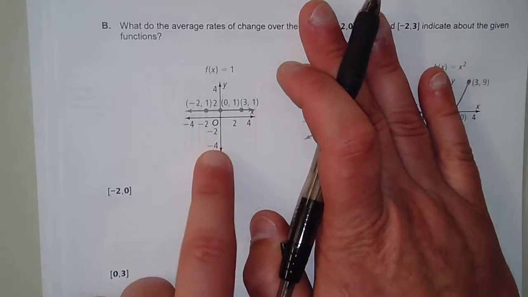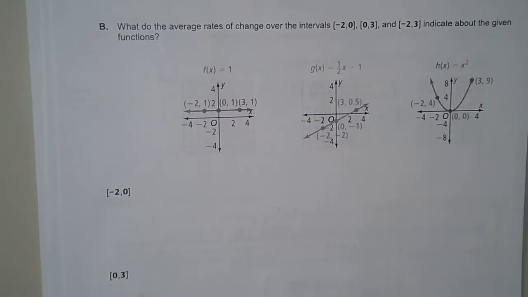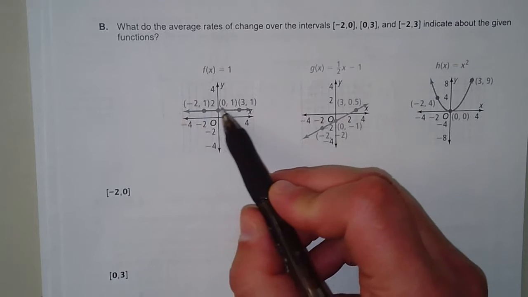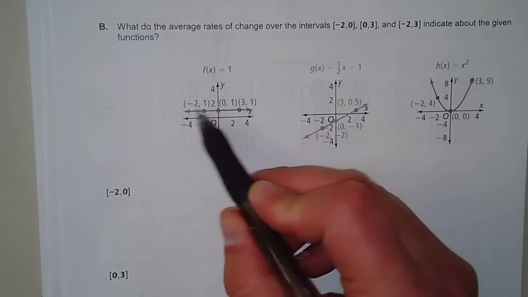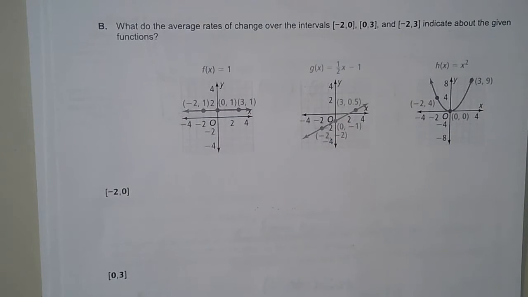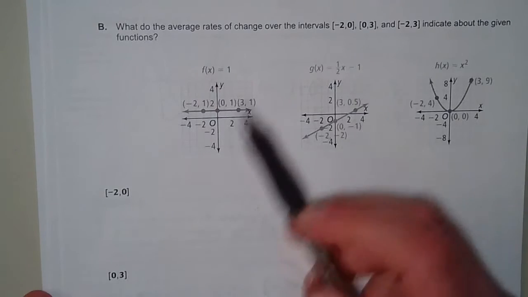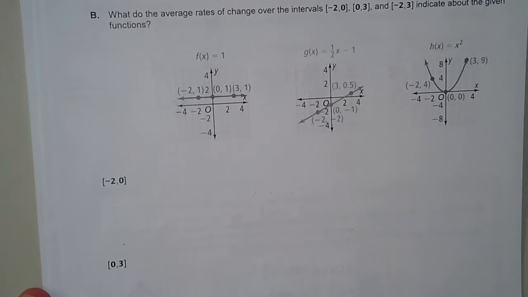So let's just look at this first graph. This is a super simple graph. This is a graph that is constant the entire time. Doesn't go up, doesn't go down, it just stays flat. This is about as easy as it can get. So let's answer the question though. It says, what is the rate of change on each of these intervals?